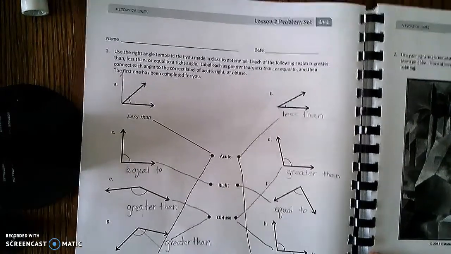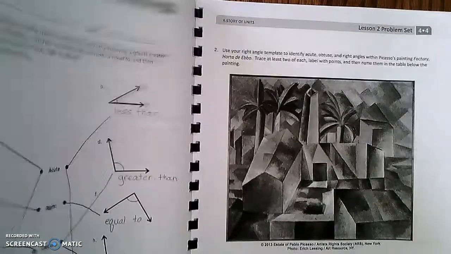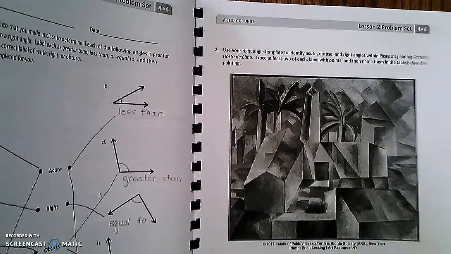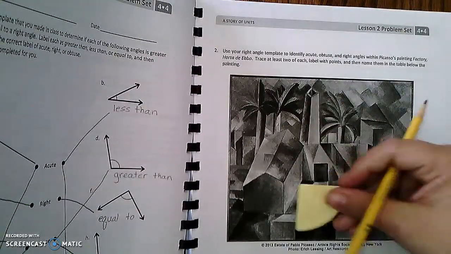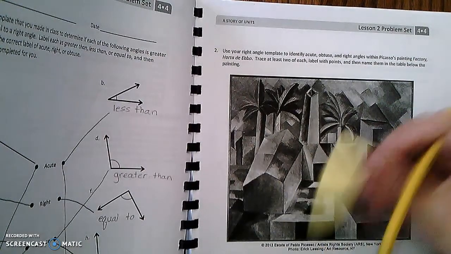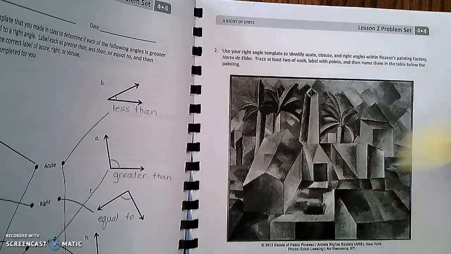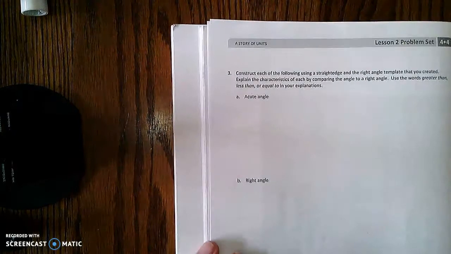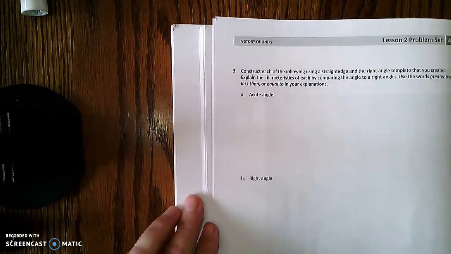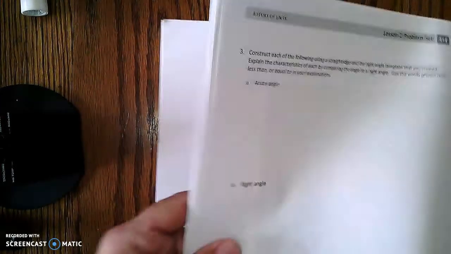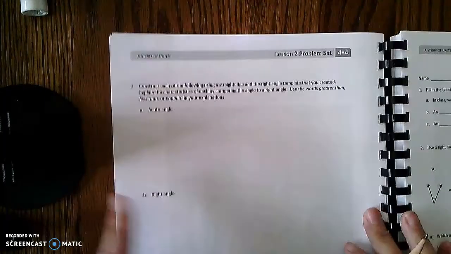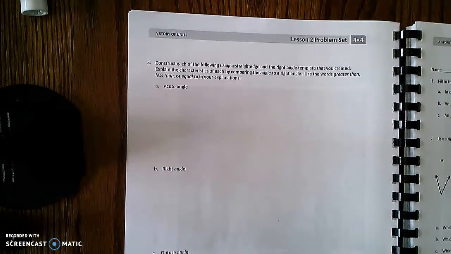You do not have to do the second page, this page with the funky drawing. You are more than welcome to try it. You need your template, and what you do with this one is you go through and you identify different angles. But like I said, it's not mandatory. I'm not asking you to do that. But on the third page of the problem set, they're asking you to construct the following using a straight edge and the right angle template to create an angle that they describe.